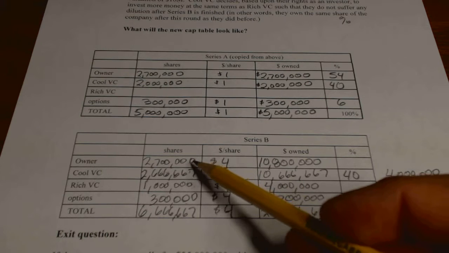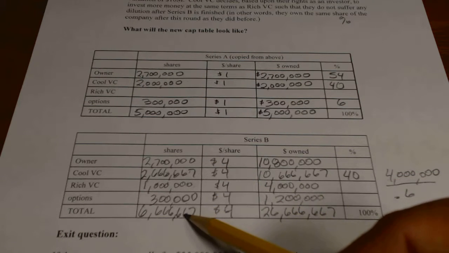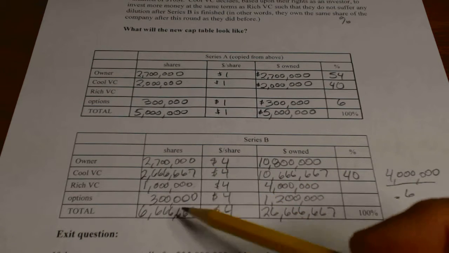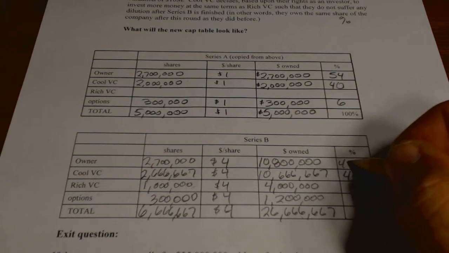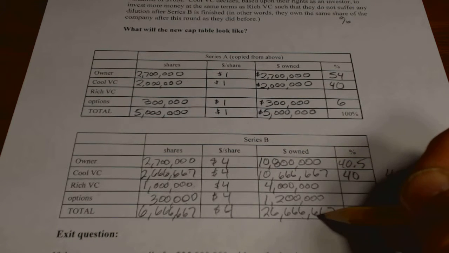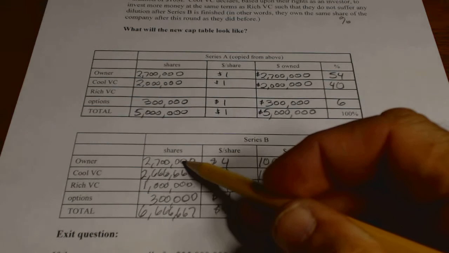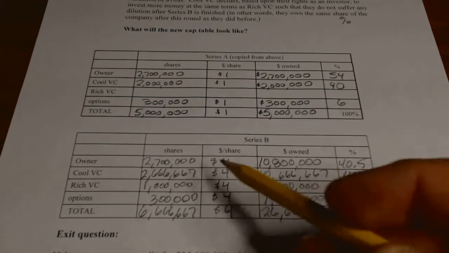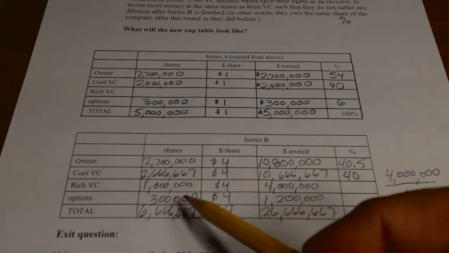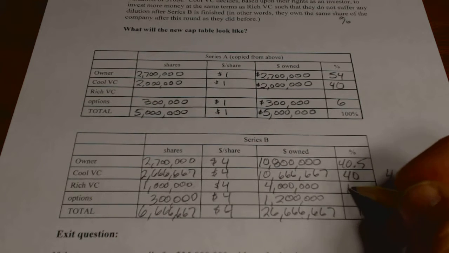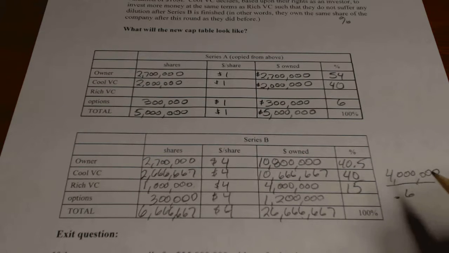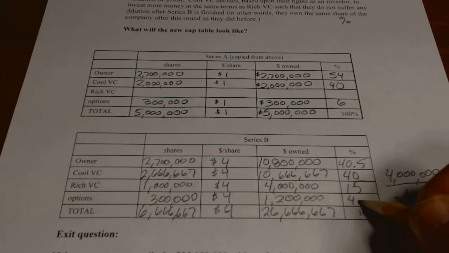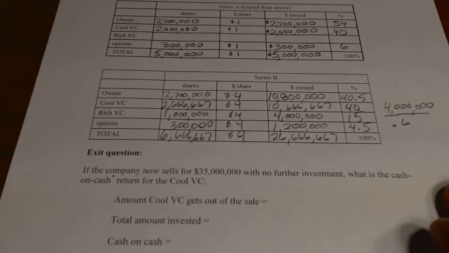Now you can figure out the percentage, either 2,700,000 shares divided by that, or $10,800,000 divided by that. You can either go by dollars owned or shares owned, but you'll get the same percentages. So this is 40.5%, which is 10,800,000 divided by 26.6, or it's 2,700,000 shares divided by 6,666,000. And then you go through and you know this one's 40%. 1 million divided by that 666 number is 15%. Same as if you did 4 million divided by that number, it's 15%. 300,000 divided by that, or 1,200,000 divided by that is 4.5%. He had his rounded on his table, but that's what they equal to.